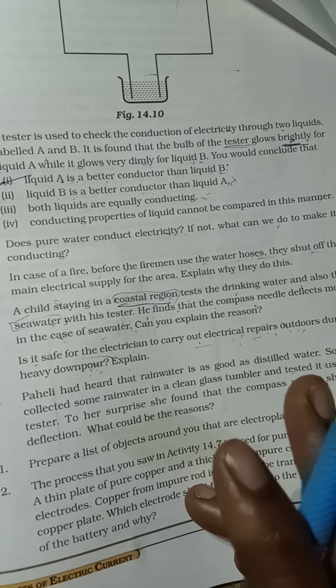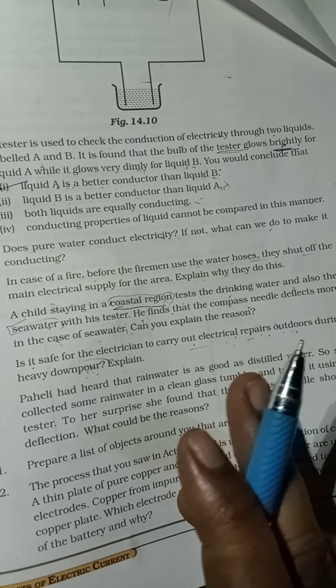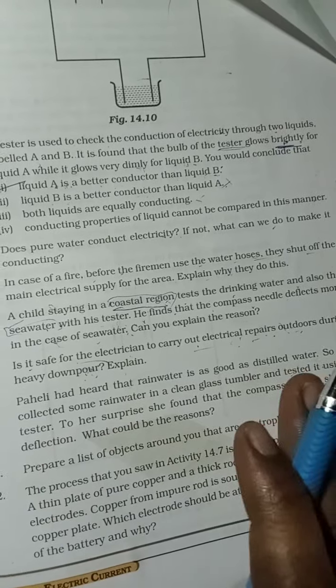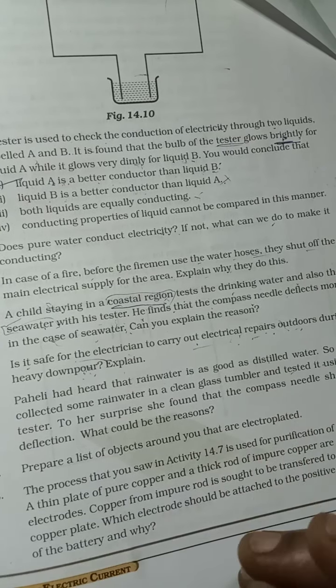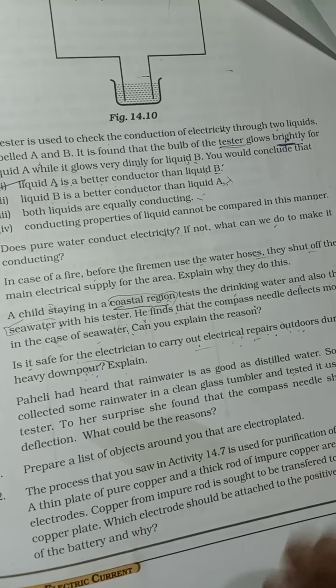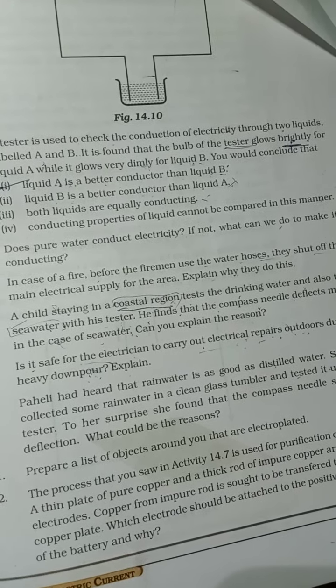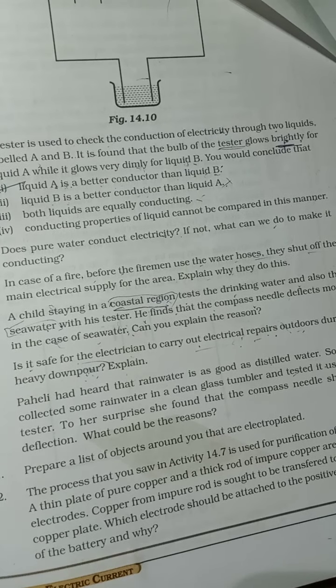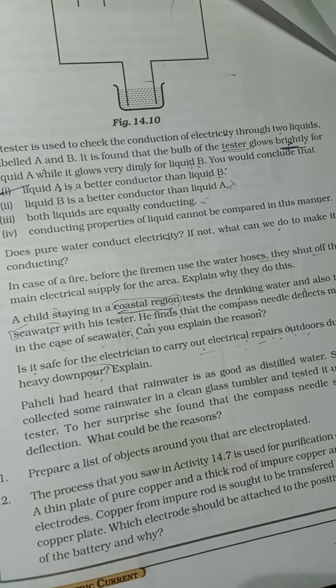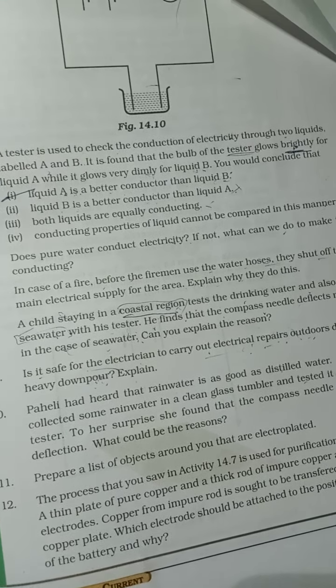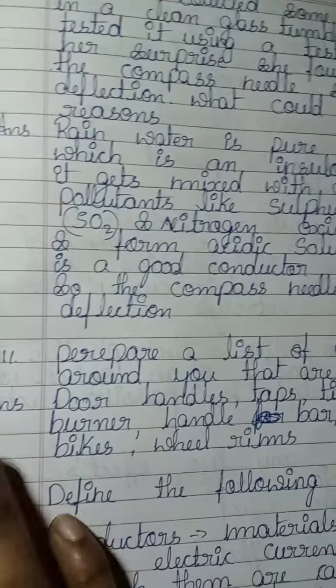But after it enters the atmosphere, there are so many dust particles, and it contains acids and bases, right? So then it is a good conductor. It is not an insulator, it conducts electricity at that time.